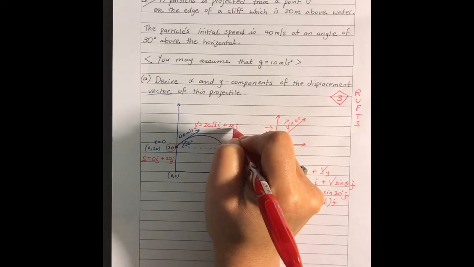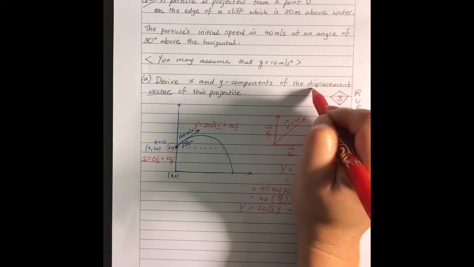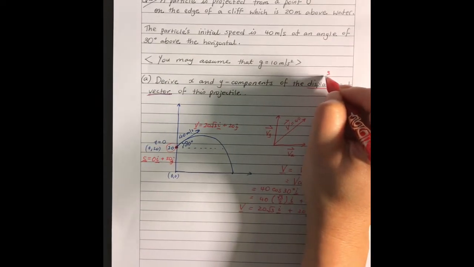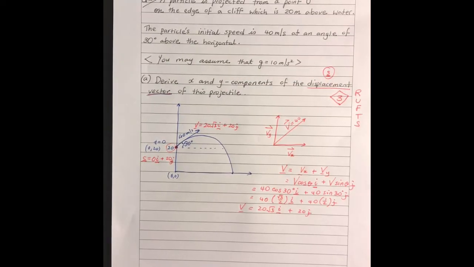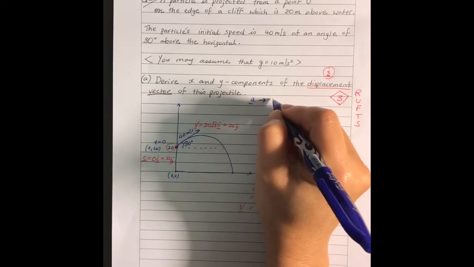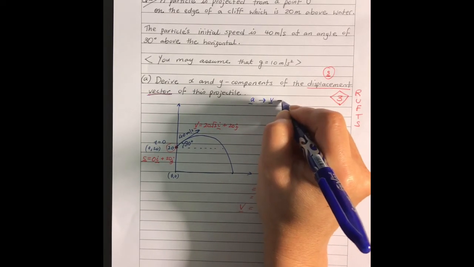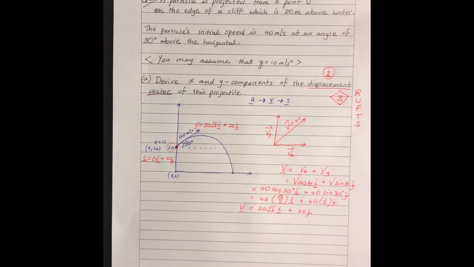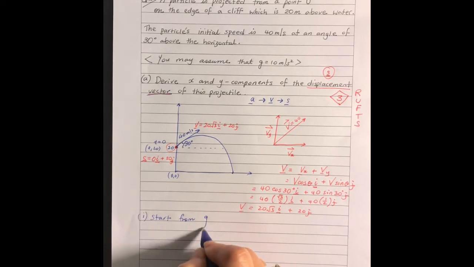plus 20j. The understanding the question part: there's a displacement vector. So we're basically looking at s. We've got to go from acceleration down to the velocity vector and then displacement. So we have to keep integrating. Okay, start from the vertical. Start from g.